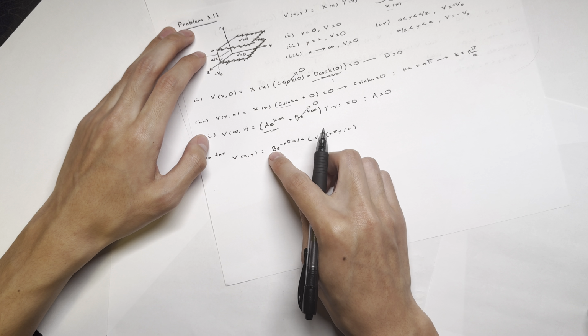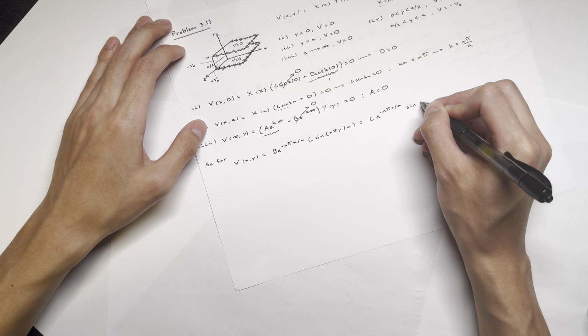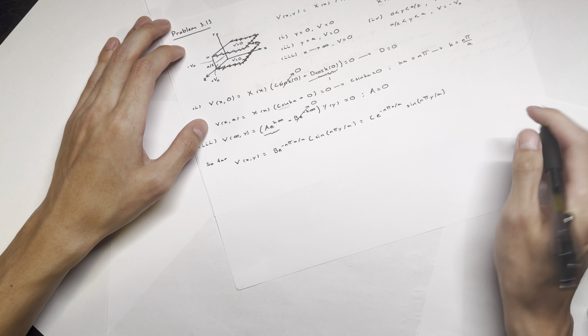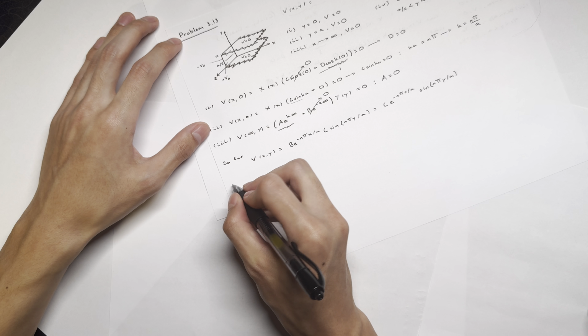What we can do is absorb B into C so that we have C e to the negative n pi x over a sine n pi y over a. So this is what we have so far. Now we can apply our fourth boundary condition. All we did was apply three boundary conditions and then do a little bit of simplification with our findings from applying the boundary conditions, and now we have this. So let's apply our fourth boundary condition.